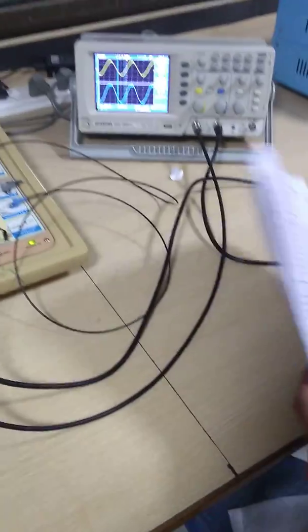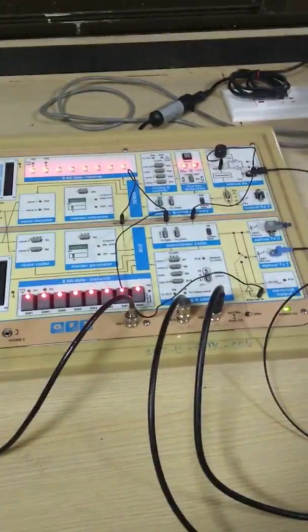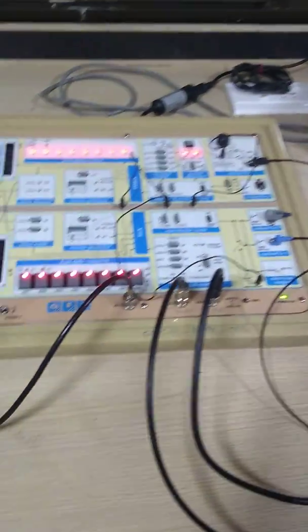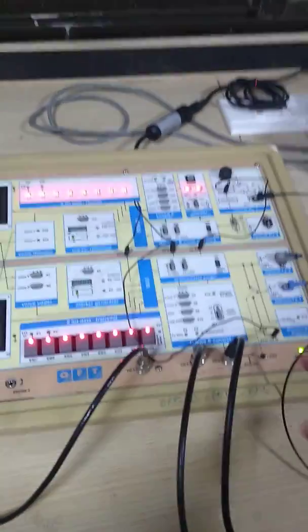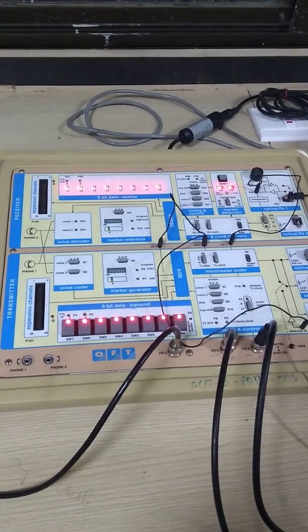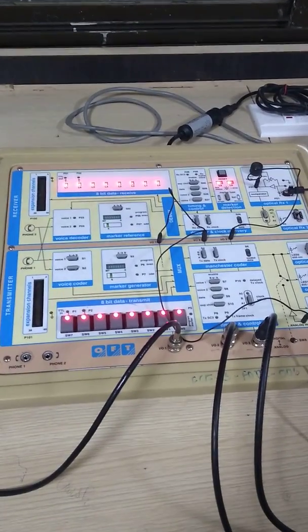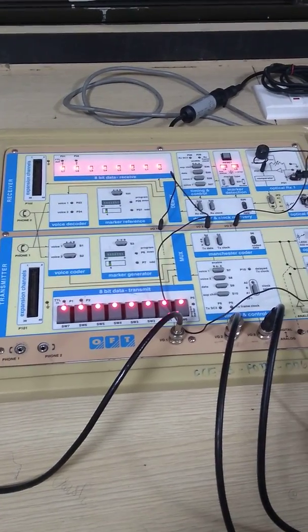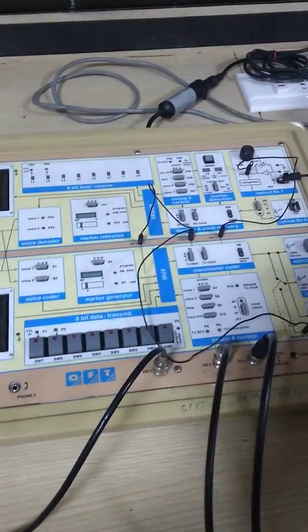So this one is experiment number 9. First we'll do the analog link, then we'll go to the digital link. In this experiment you need to follow some steps, because all this connection won't be done when you're giving your model practical. For that, first of all, you'll make the connection. So switch off this thing and look at these.